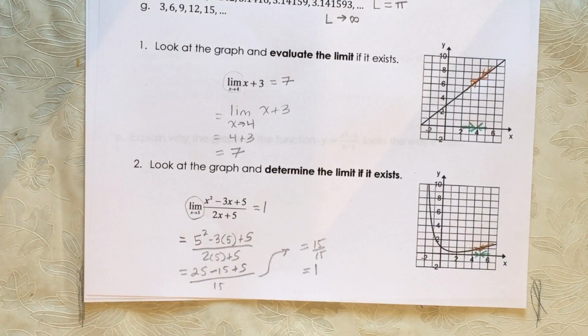So again, our algebraic analysis agrees with our graphical analysis. And that is the end of part 2.